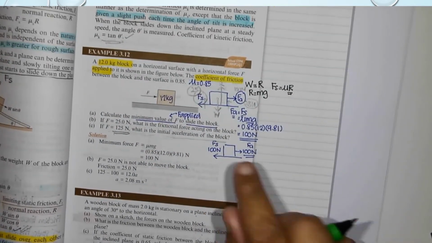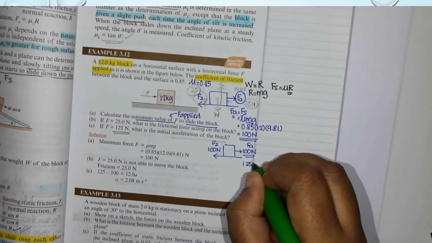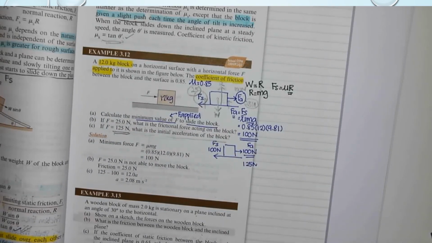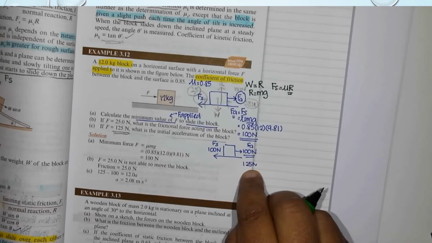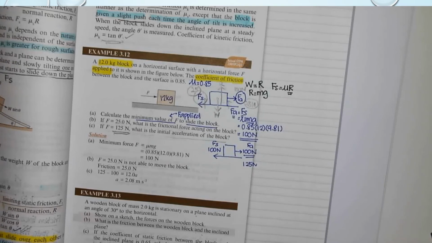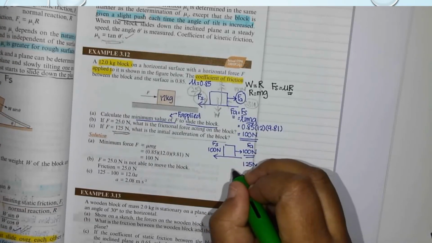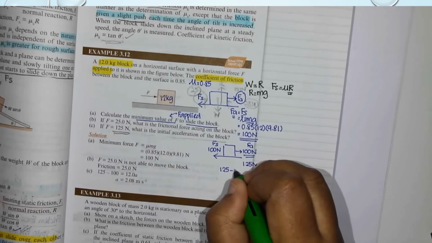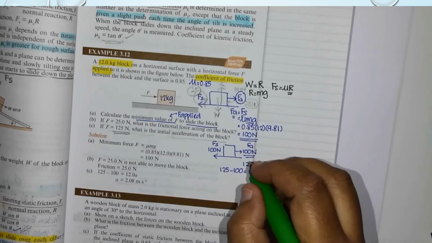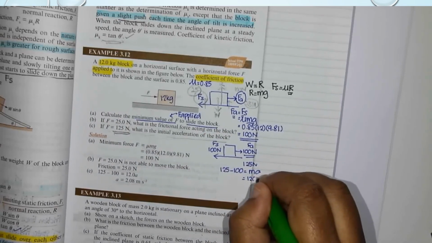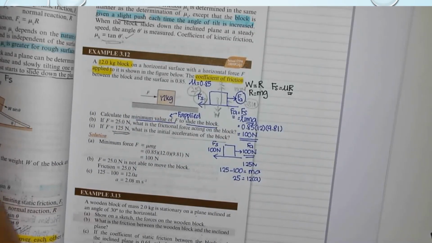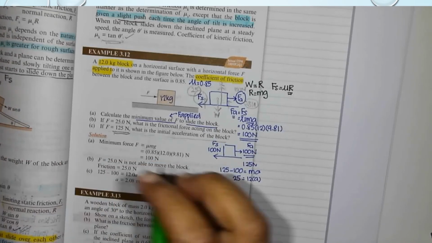The kinetic friction acts on the object when it moves. So 125 minus 100 equals ma. 12a equals 25. So 25 divided by 12 is 2.08.